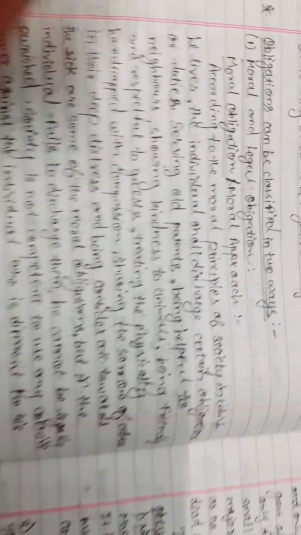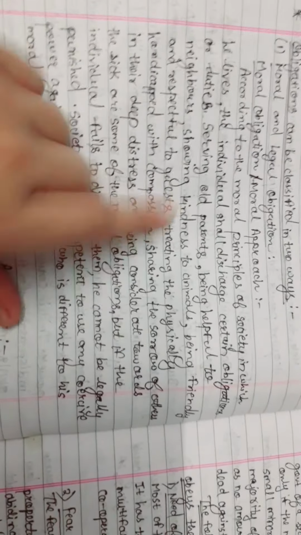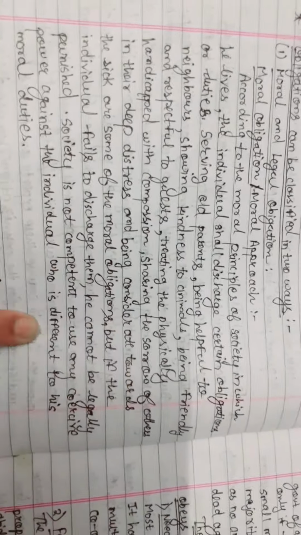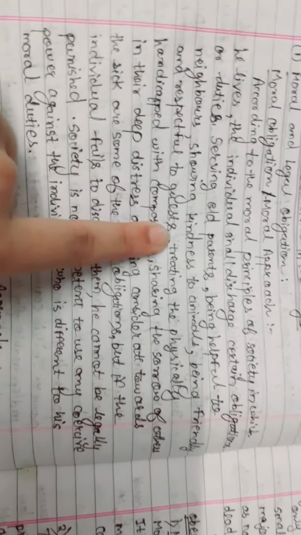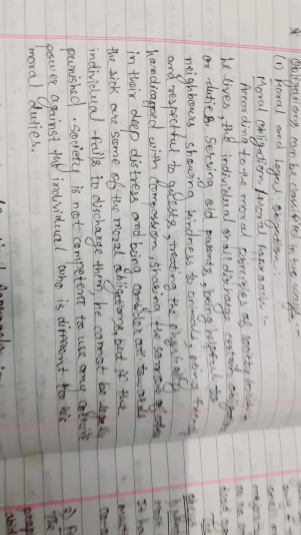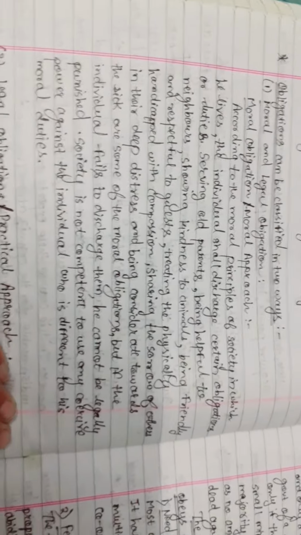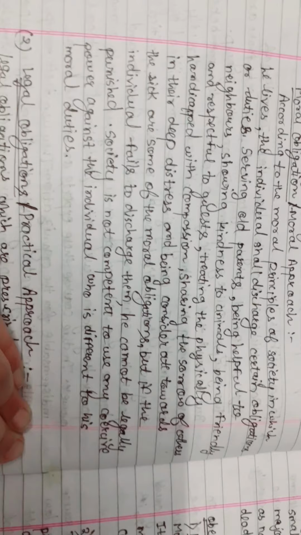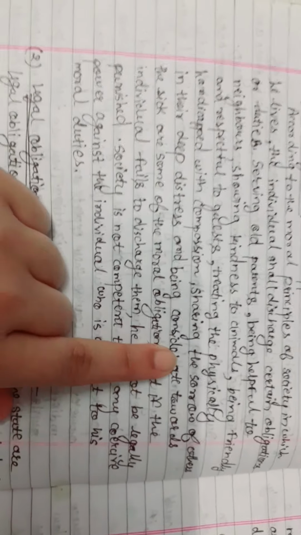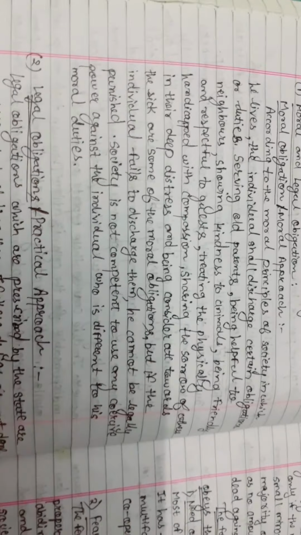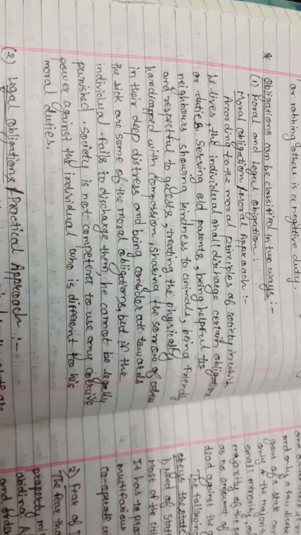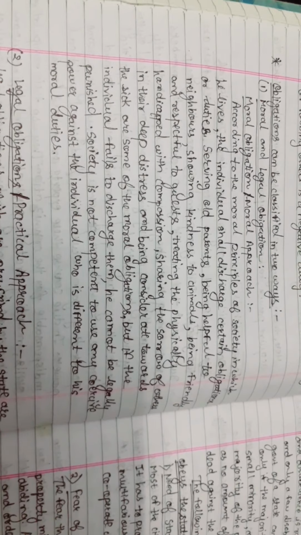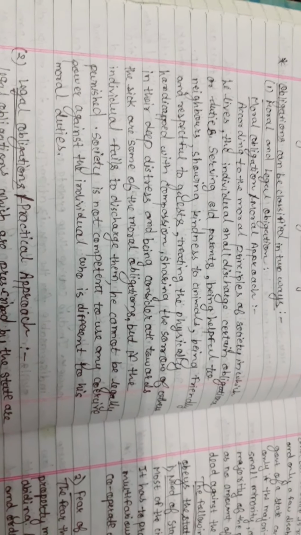Moral obligation means that according to the moral principles of the society in which he lives, the individual shall discharge certain obligations or duties: serving old parents, being helpful to neighbors, showing kindness to animals, being friendly and respectful to guests, treating the physically handicapped with compassion, sharing the sorrow of others in deep distress, and being considerate towards the sick are some of the moral obligations. But if the individual fails to discharge them, he cannot be legally punished.